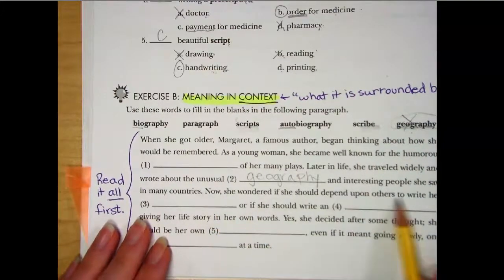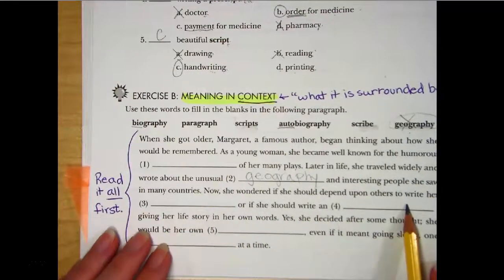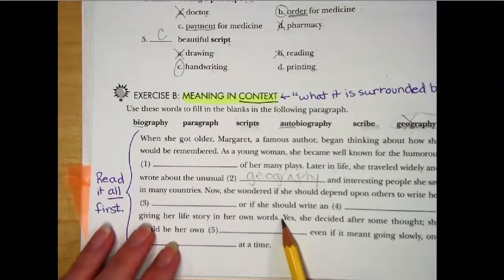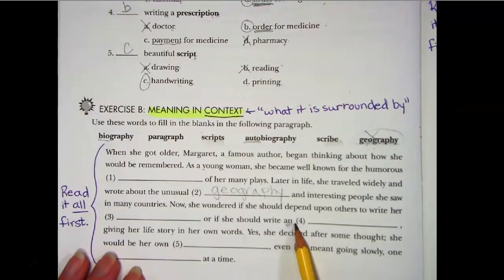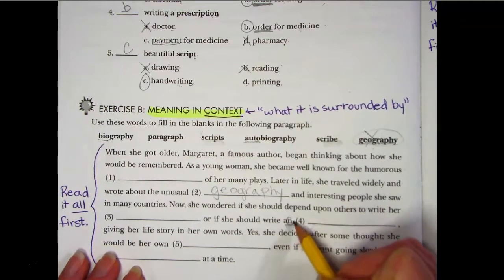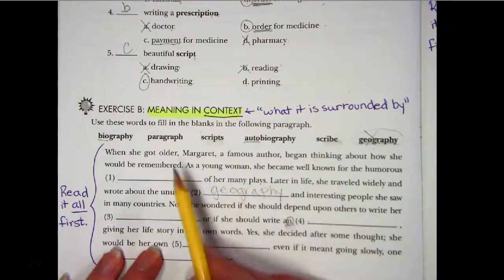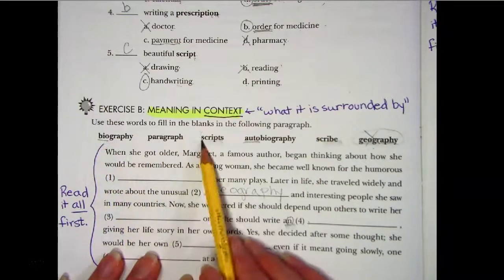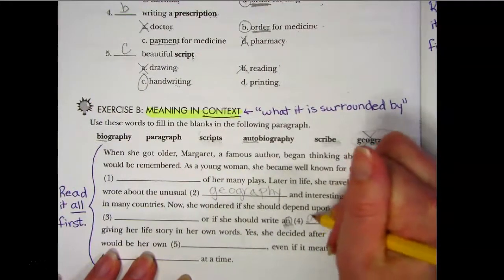Now she wondered if she should depend on others to write her or if she should write an giving her life story in her own words. Well, there's a clue here. We see an before the number 4. Because there's this N, we know that the next word is going to start with a vowel, A, E, I, O, or U. So that is such a great hint. We can take a look up here. A, E, I, O, or U? Ding, ding. There we go. Let's fill in autobiography.